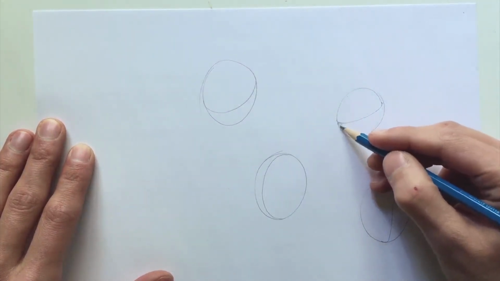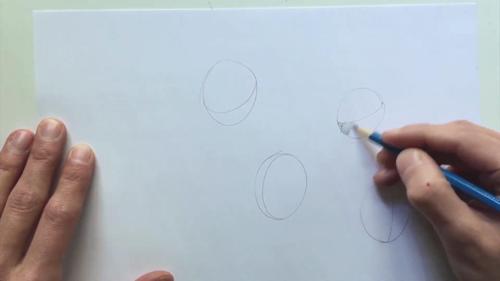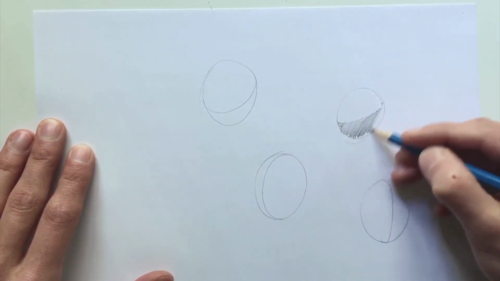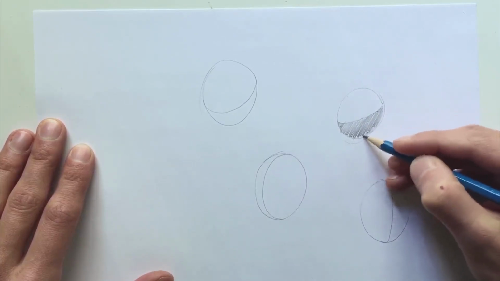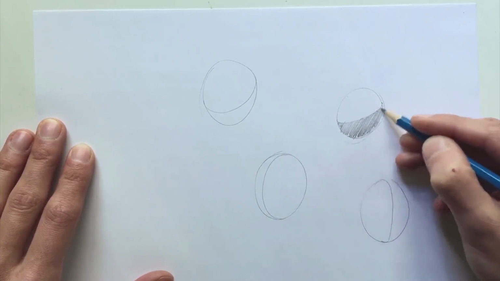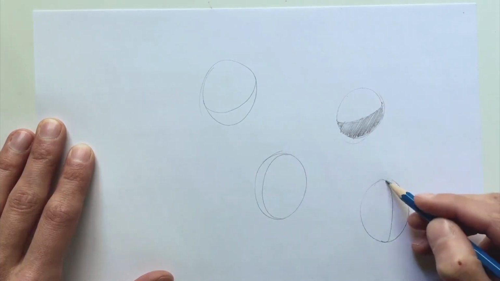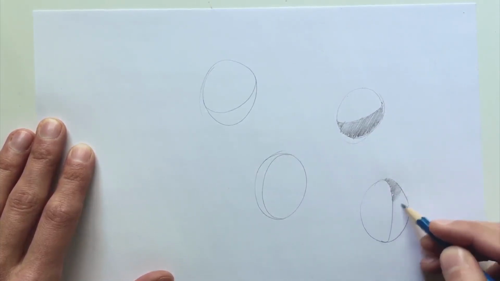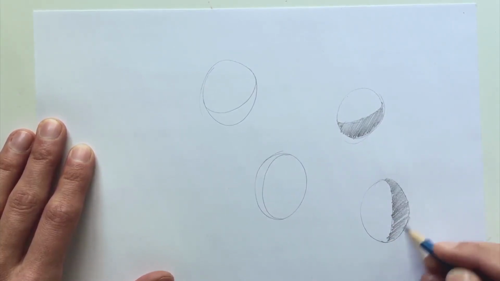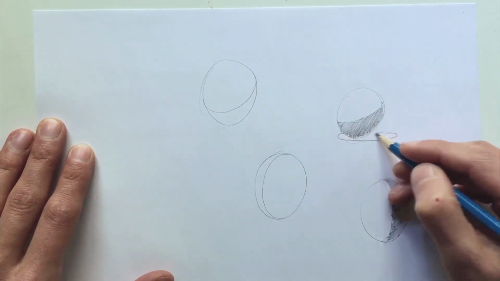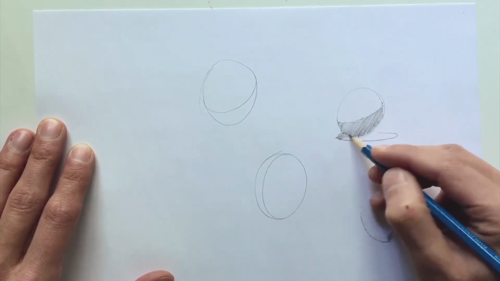Alright, now we tone in half of each egg with shadow. Pick one half, it doesn't matter which one. As I said, this is simple. Don't underestimate the power of simplicity. Understand that you build strong foundations from mastering simple skills. Alright, now to finish it up, let's draw cast shadows. Just estimate where they go for now. There's no need to construct them.